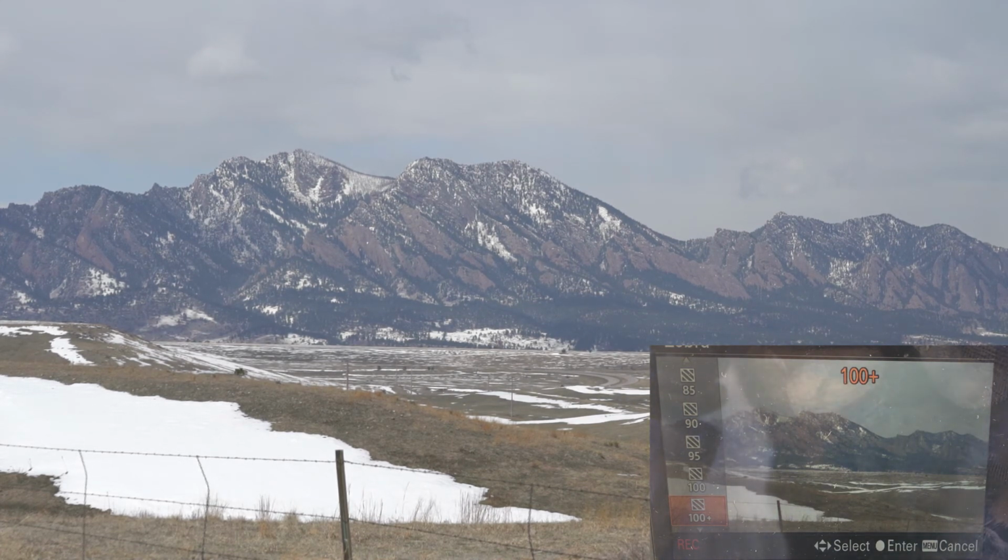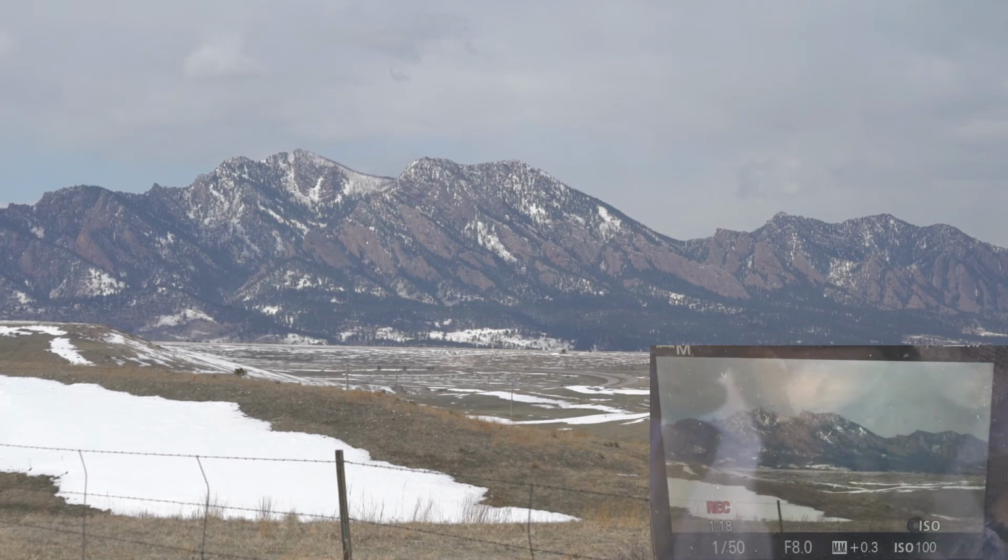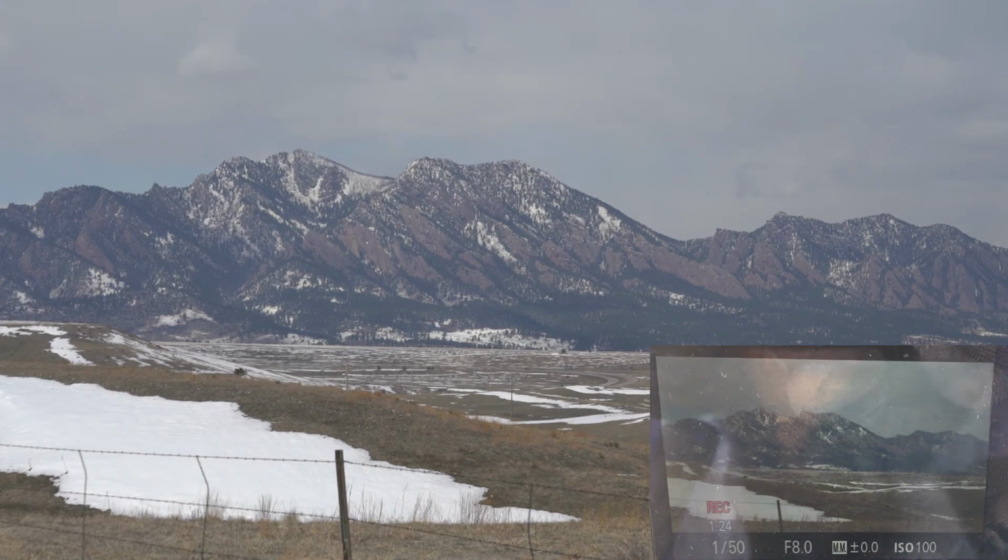I'm maybe overexposing a little bit. And if we actually look at the light meter, you can see it says we're a third of a stop too hot. And if I were to bring this down right there, you can see that the meter in the camera says, hey, you've got a properly exposed image.